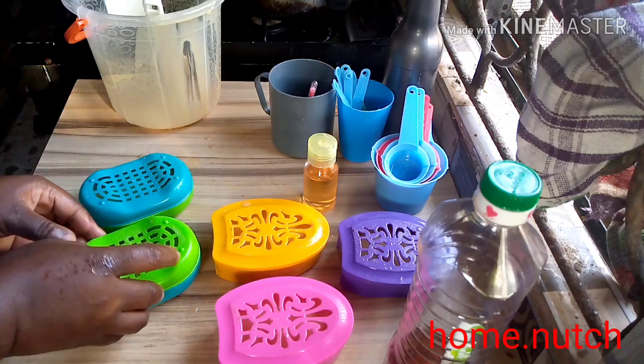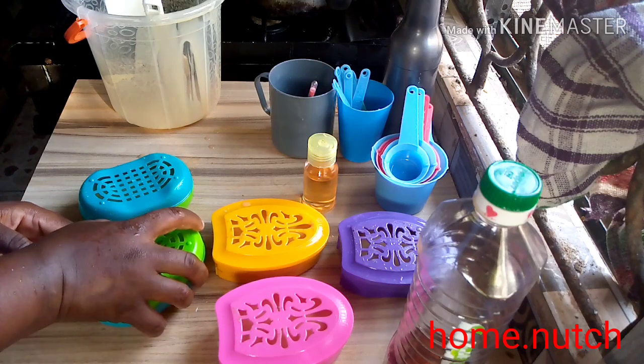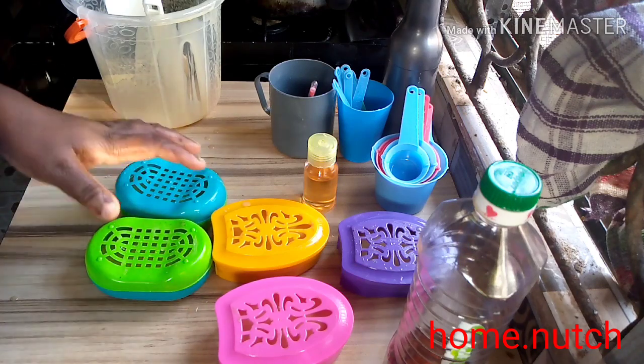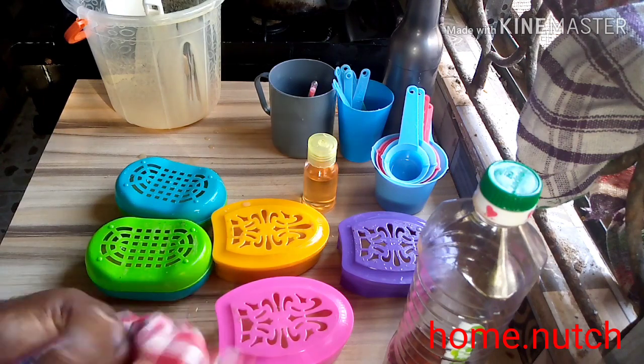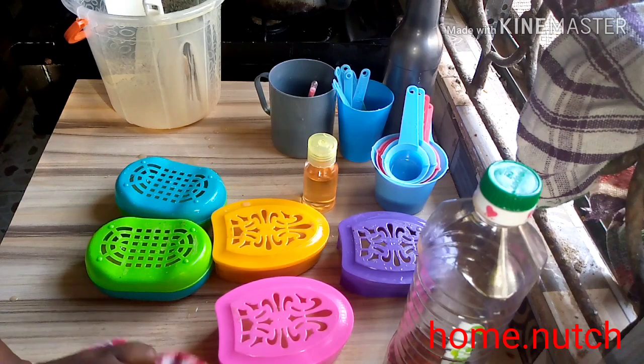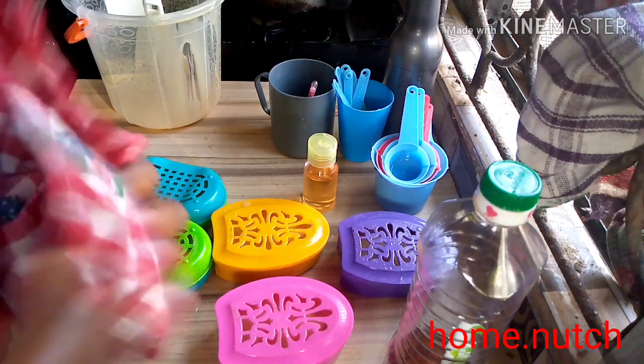So I'm going to keep it here for 24 hours for it to mold.